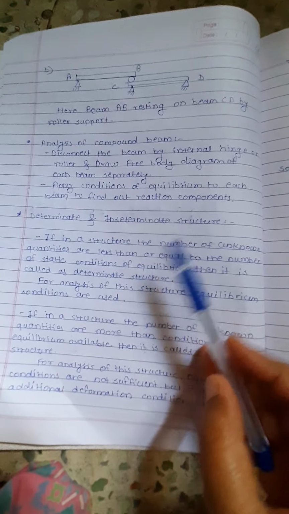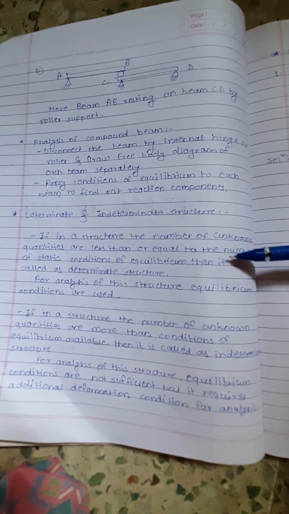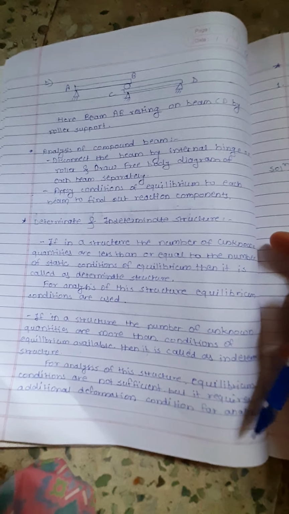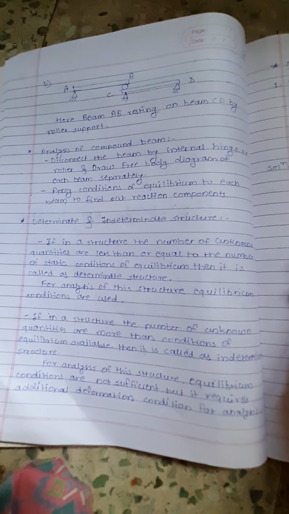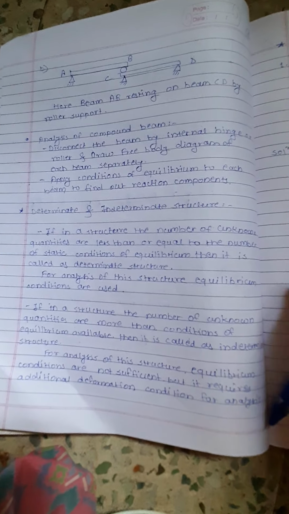The last point of theory is determinate and indeterminate structures. If in a structure the number of unknown quantities is less than or equal to the number of static conditions of equilibrium, then it is called a determinate structure. For analysis of this structure, equilibrium conditions are used. If in a structure the number of unknown quantities is more than the conditions of equilibrium available, then it is called an indeterminate structure. For analysis of this structure, equilibrium conditions are not sufficient, but it requires an additional deformation condition for analysis.